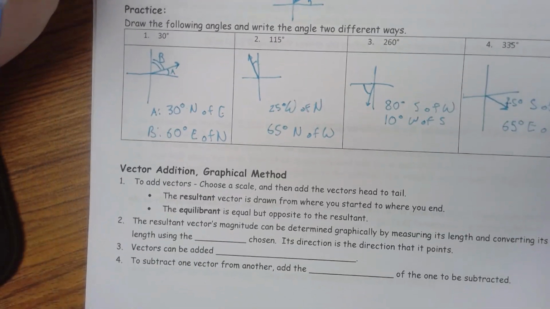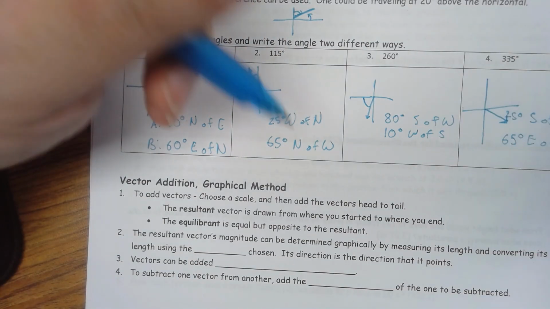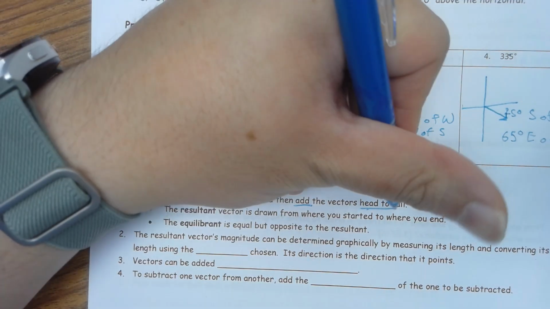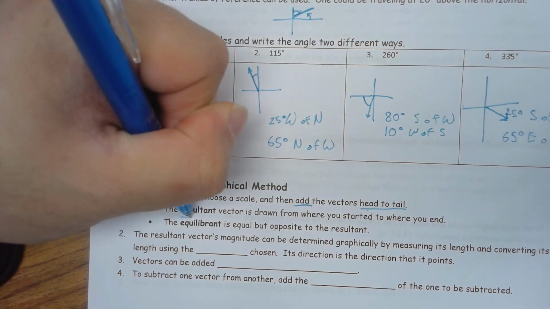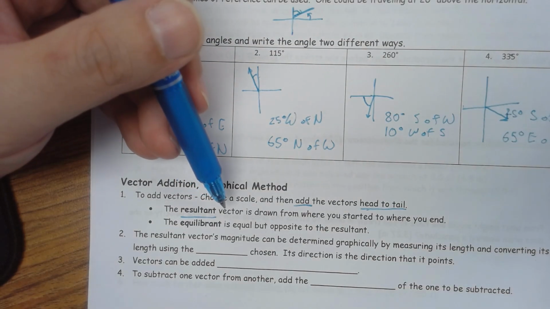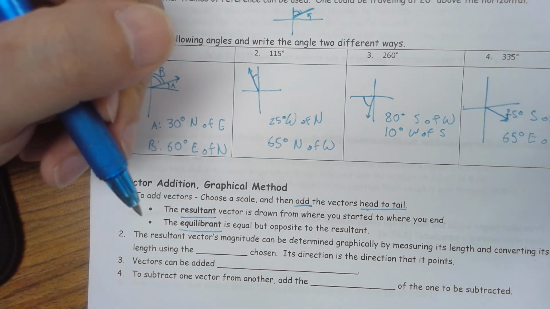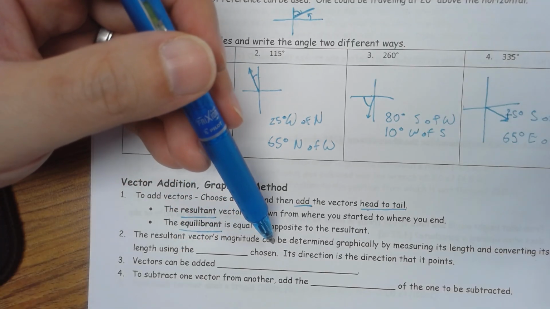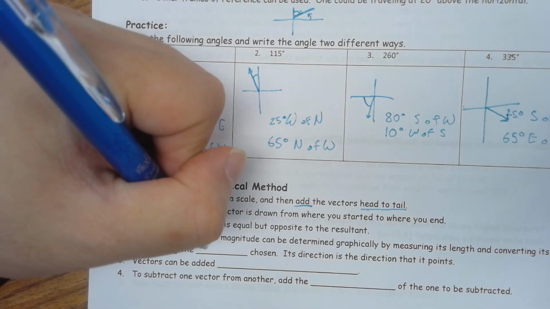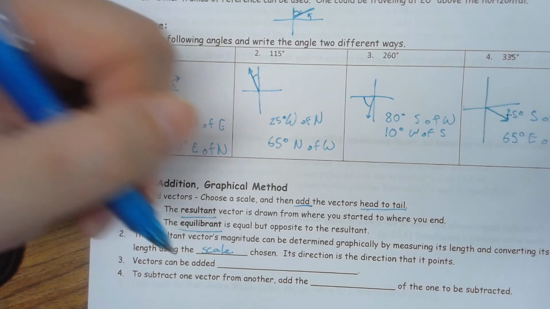To add vectors, we can start manipulating vectors. And to add vectors, we're going to choose a scale and then add our vectors head to tail. So if I were to underline things or have things that you filled in the blanks, it's add head to tail. The resultant is bold, so that could have been an underlined word or a fill in the blank. A resultant vector is drawn from where you start to where you end. The equilibrium is the opposite of it. The resultant vector's magnitude can be determined graphically by measuring its length and converting the length using the scale chosen, and its direction is the direction that it points.